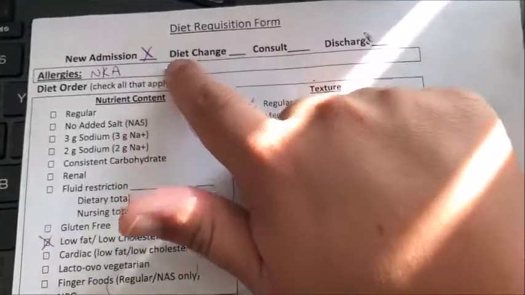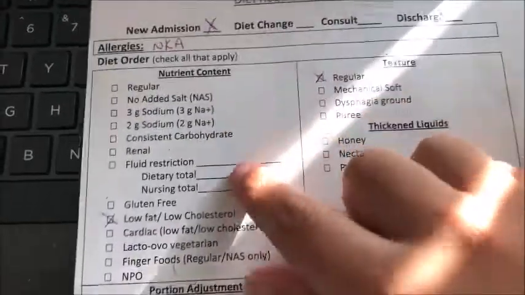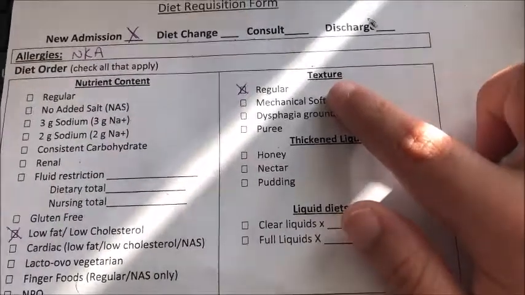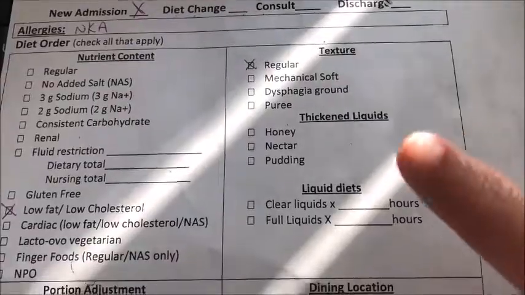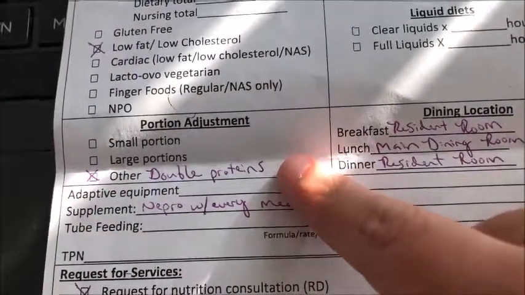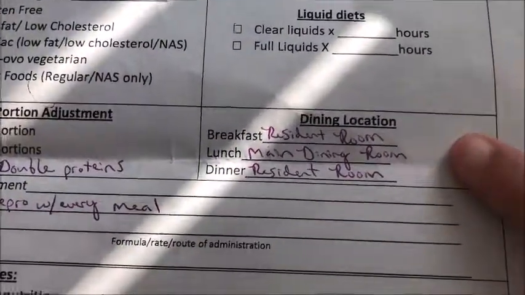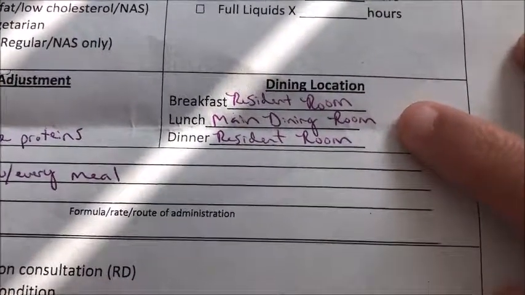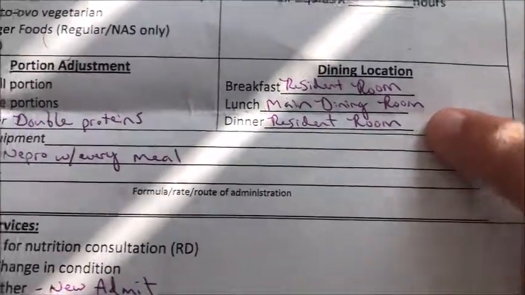So it's a new admission, and if you don't know, NKA stands for no known allergies. I made him a low-fat, low-cholesterol diet, regular texture. I didn't fill out any of these because he's not on a liquid diet and he doesn't need thickened liquids. I did put portion adjustment to double proteins, and for the dining locations, maybe for breakfast he likes eating in his room. For lunch he wants to eat in the main dining room, and then for dinner he's tired, so he'd rather eat in his room.